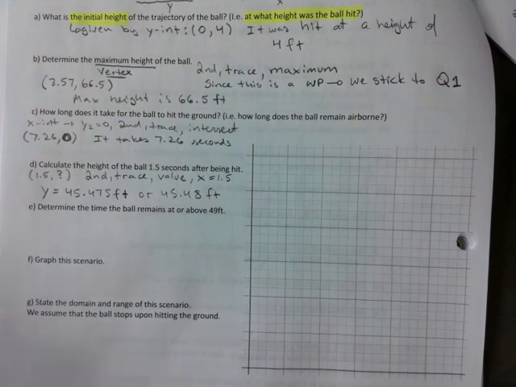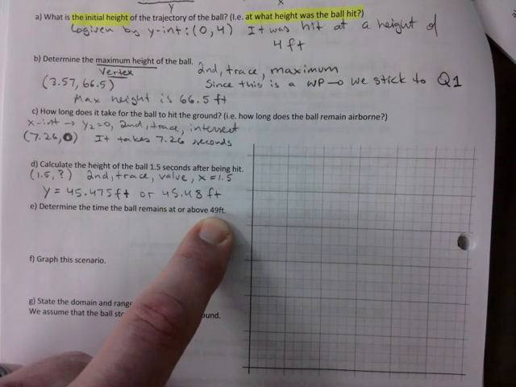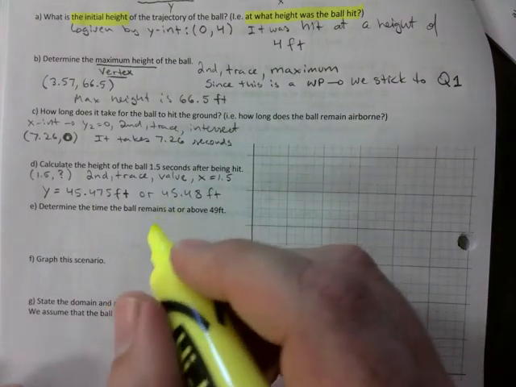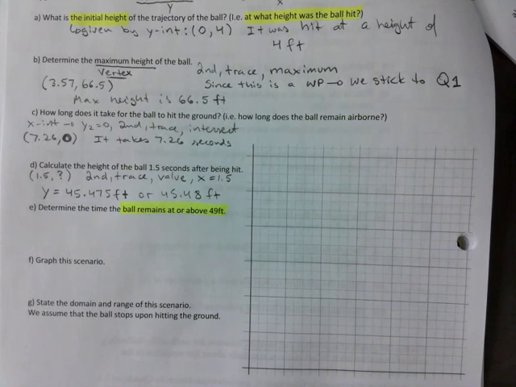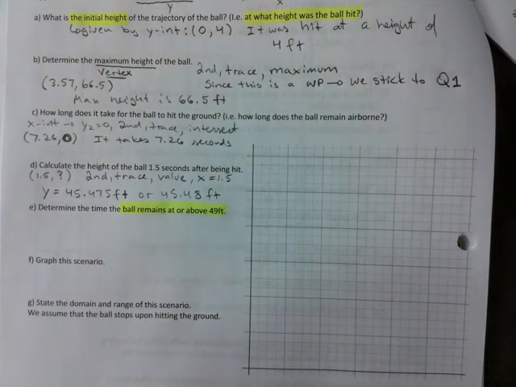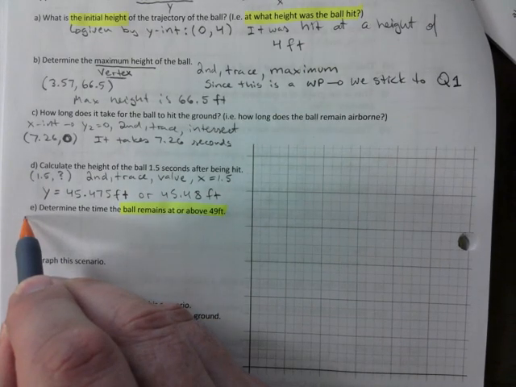Here, determine the time the ball remains at or above 49 feet. I don't know if you remember this from grade 11. You remember delta t, delta time? Finding the difference between the times? Some of you are nodding. Way to go. The summer didn't erase your good memories. Must have been a good memory.